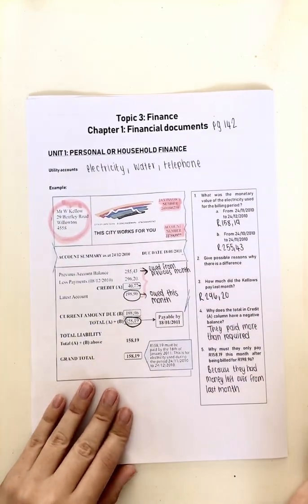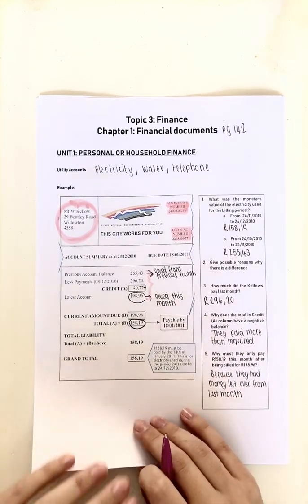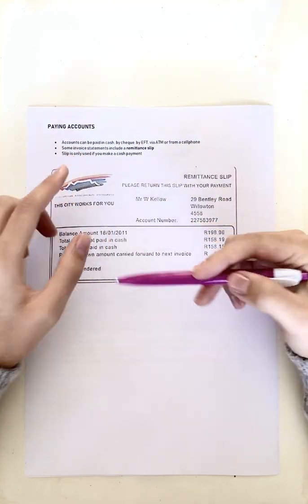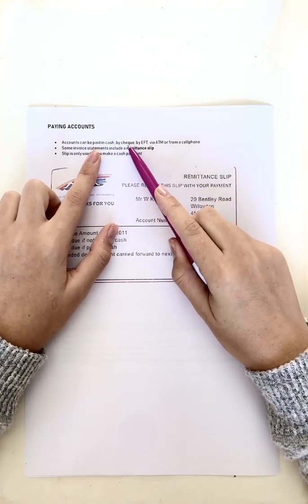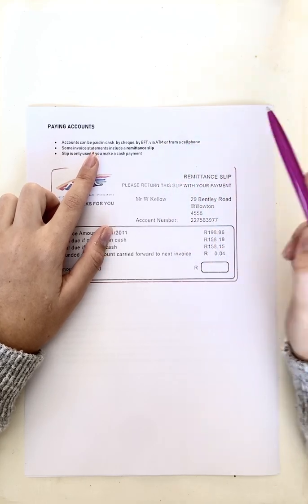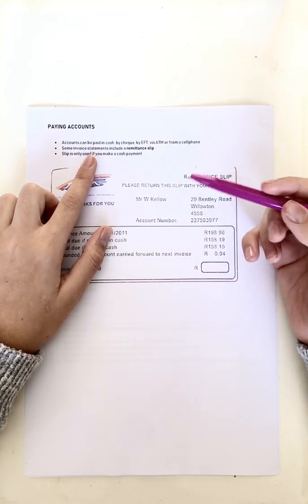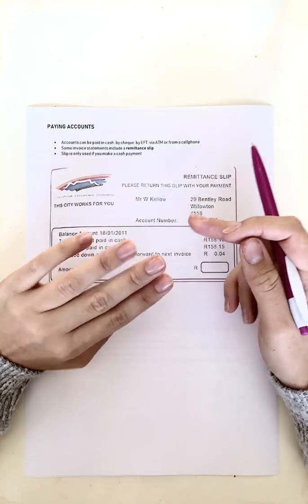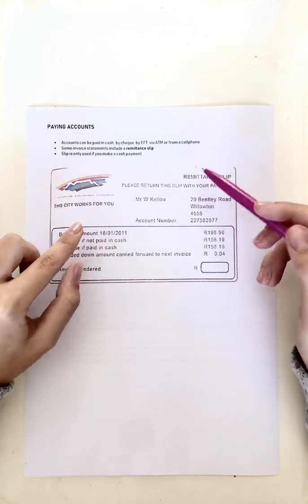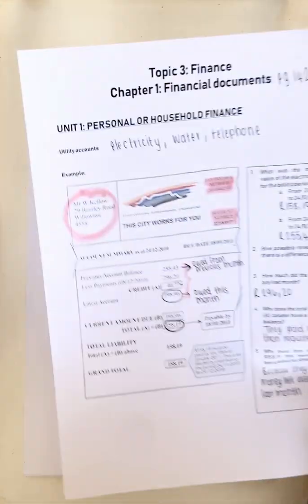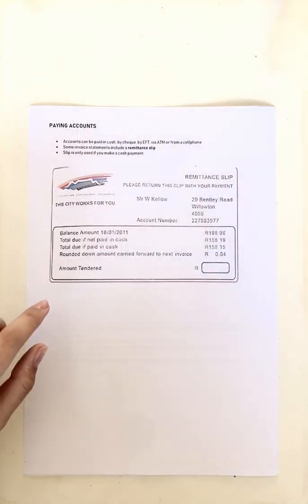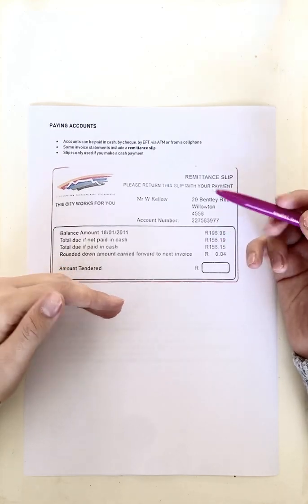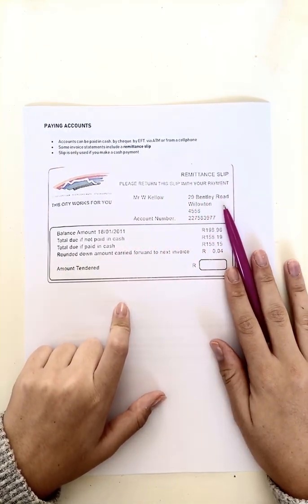Okay, so now we're going to look at another financial document that you guys might find. This comes with when you're paying your accounts. Now if you want to pay your accounts, you can pay by cash, you can pay by check, EFT, ATM, or a cell phone. Nowadays you do have apps that you can pay your utility bills. So remember your utilities: electricity, water, and telephone. With your invoice statement, you'll get a remittance slip sometimes if you pay by cash. This is how a remittance slip looks.